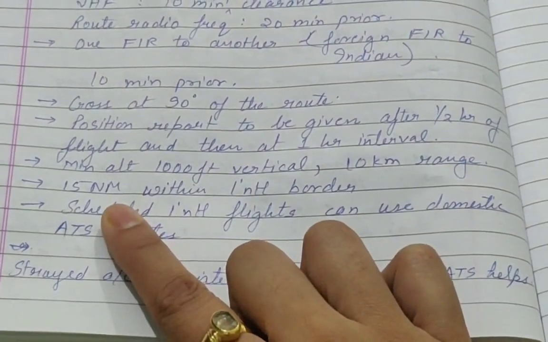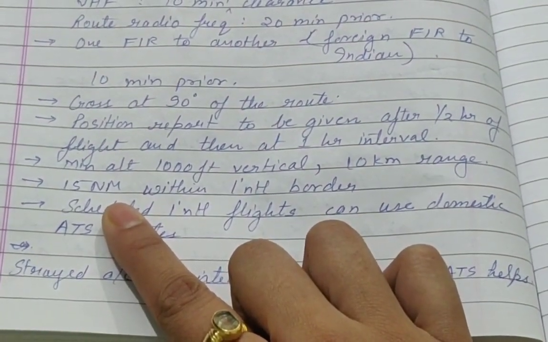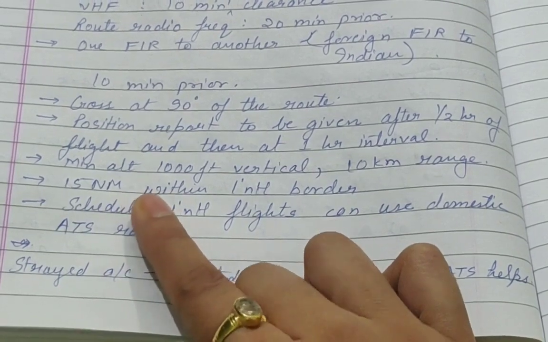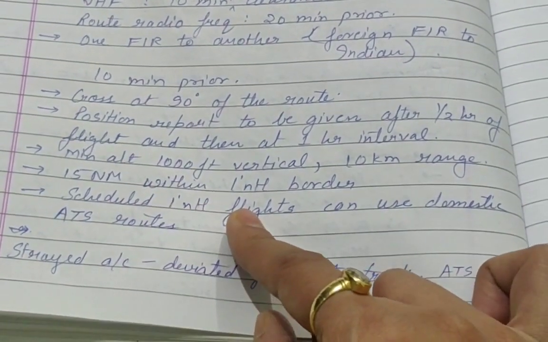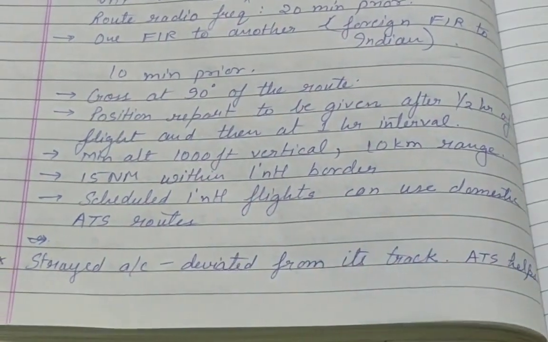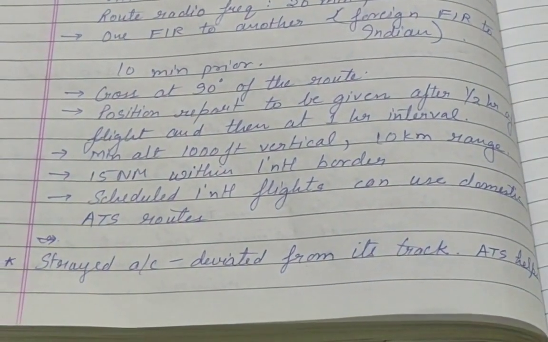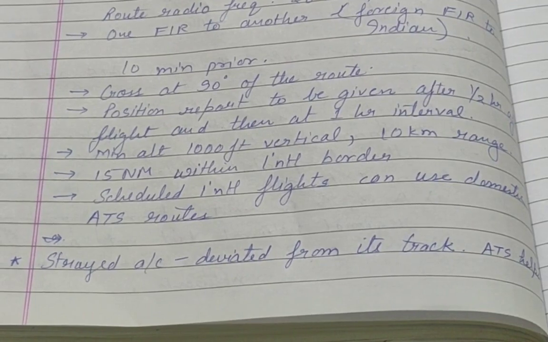And also all flights are forbidden to operate within 15 nautical miles of the international border unless specifically permitted by the authority, obviously.